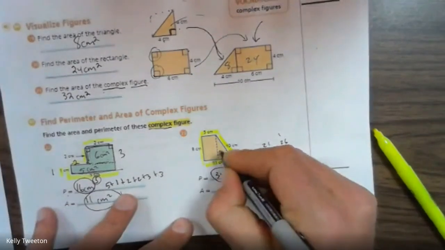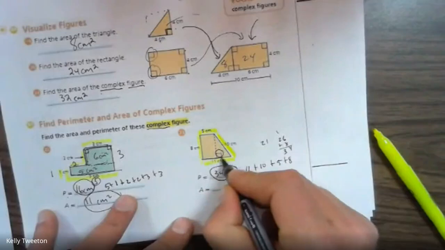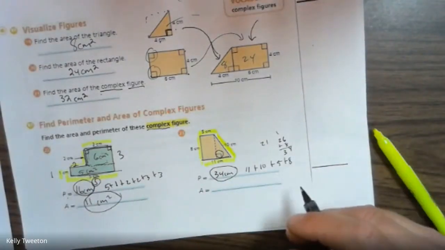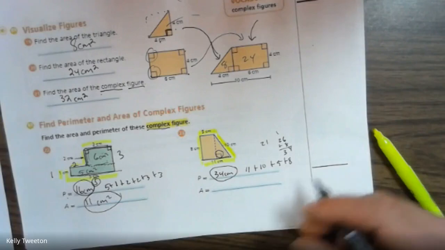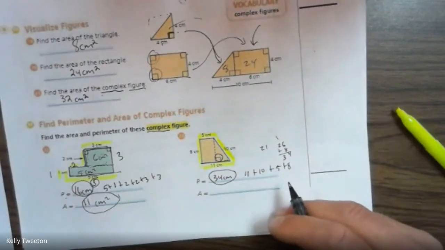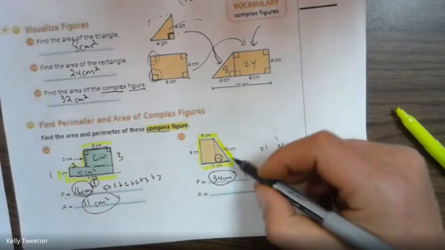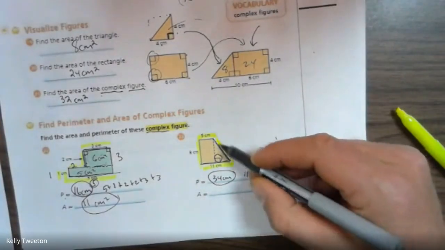You're right. I'm trying to find that. And there it is. And I know there's my base. But Mr. Tweeton, there's no height right next to it. Like all the rest of them had the heights right next to it. What's the height? It has to be perpendicular to it. It can't be 10 because that's a diagonal next to it. So it's not the 10.